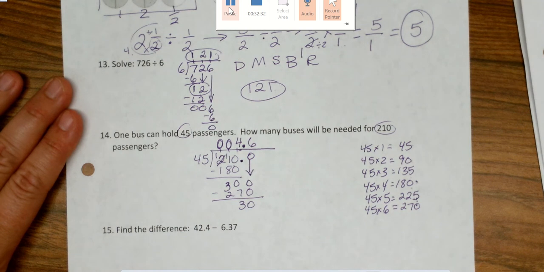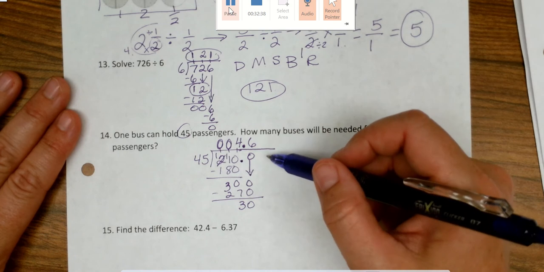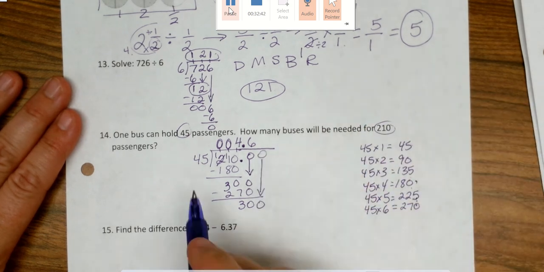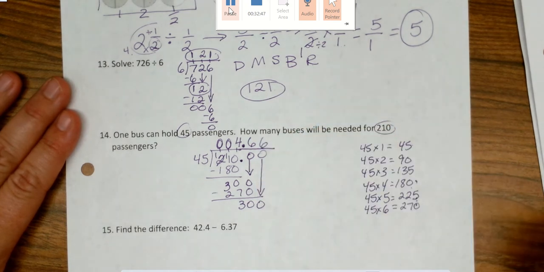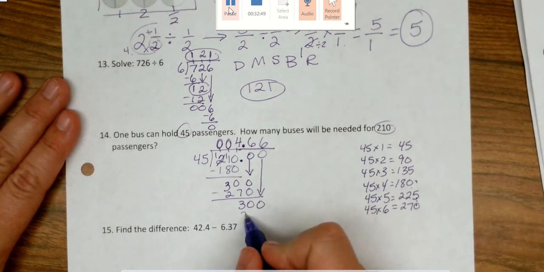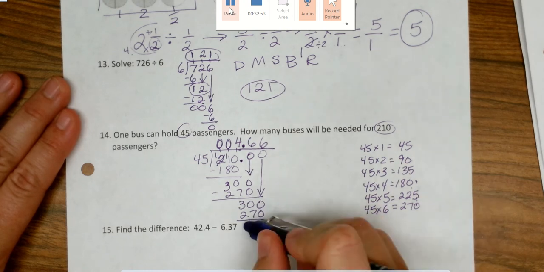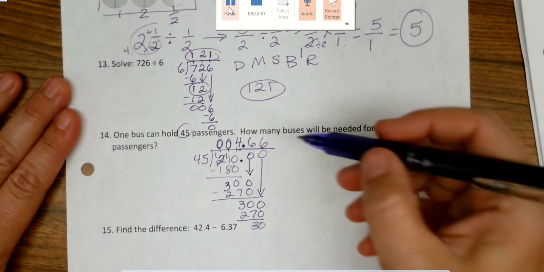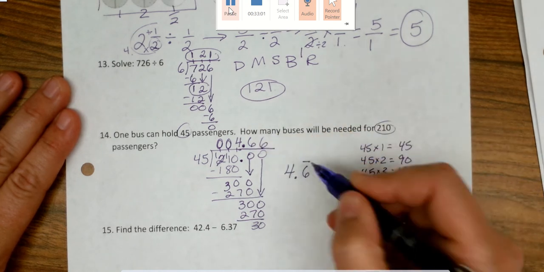I end up with 30. So if I keep going, what am I going to end up with again? Well, let's bring our 0 down and check. How many times will 45 go into 300? That would be 6 yet again. So if I continue this pattern, I will continue getting 30. Sorry, I put my 0 in the wrong spot. So this answer will actually be 4 with a repeating 6 as my decimal.